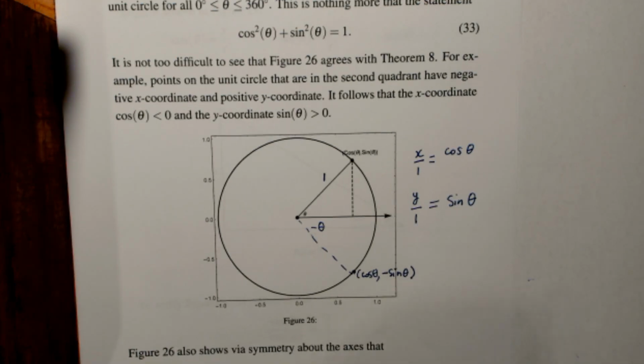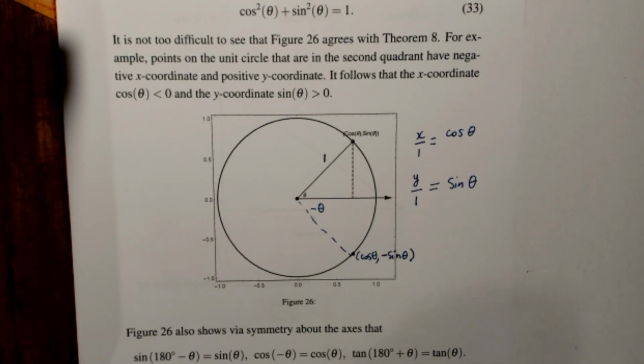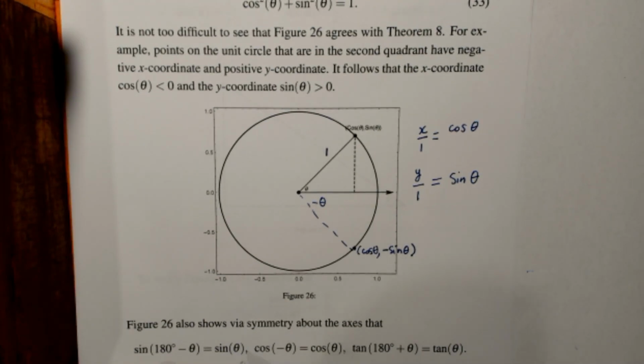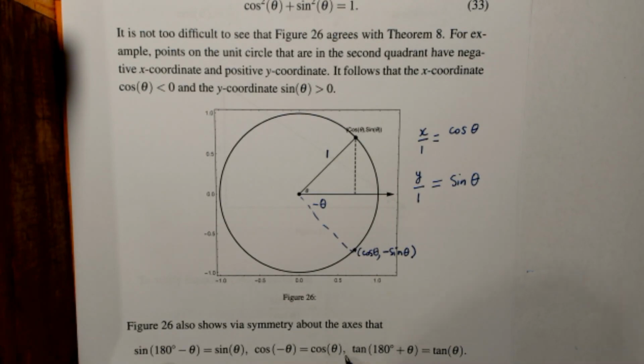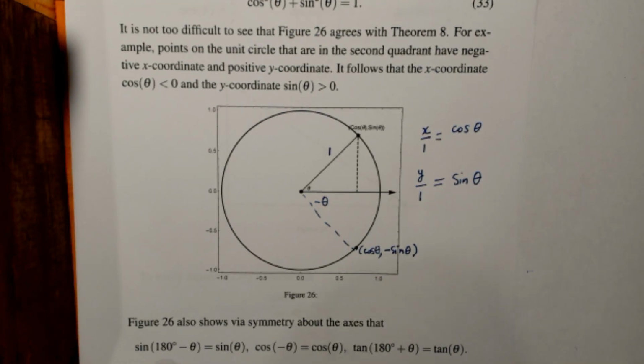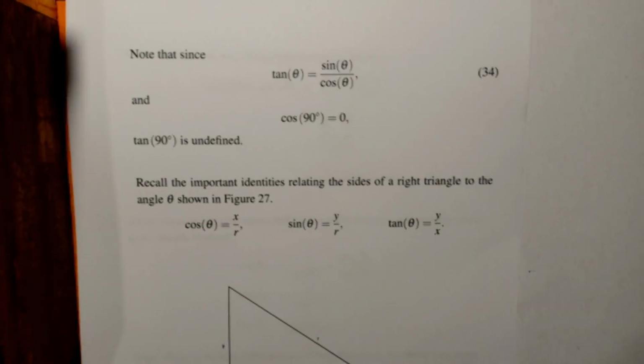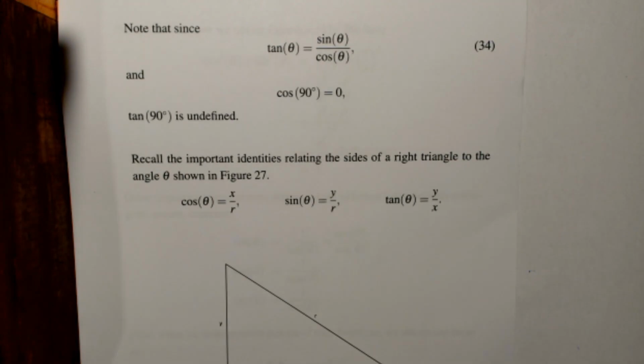And also we can deduce that symmetry about the y-axis will tell us that sine of 180 degrees minus theta is the same as sine theta. We've already determined this from that diagram. And tan of 180 degrees plus theta is tan theta. Okay, note that since tan of theta is defined to be sine theta over cos theta, and cos of 90 degrees is 0, that means then that tan of 90 degrees is undefined.